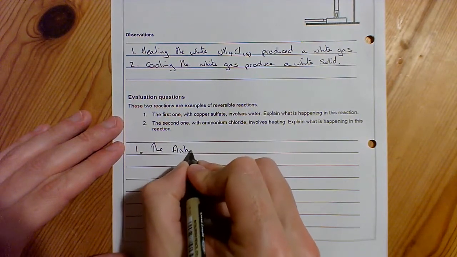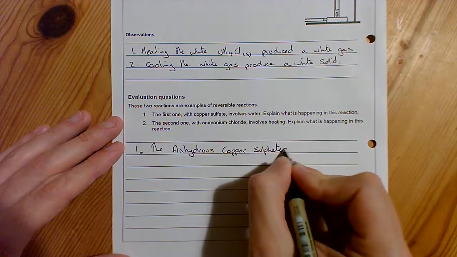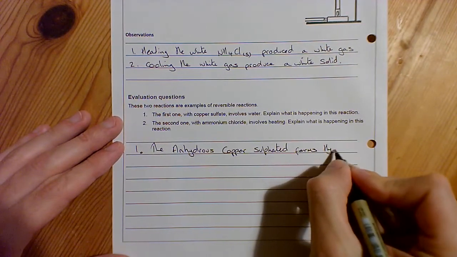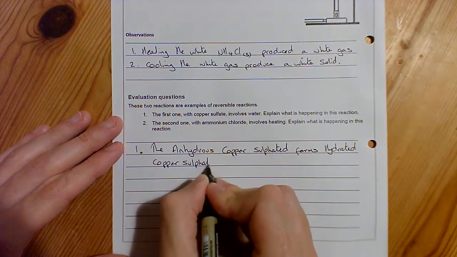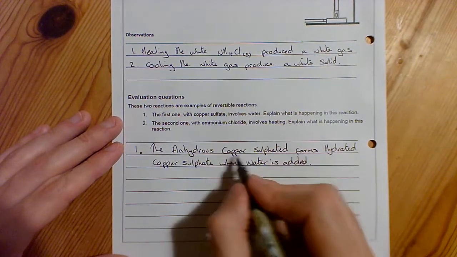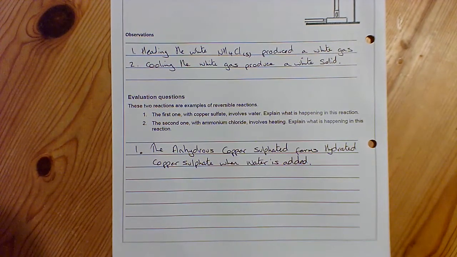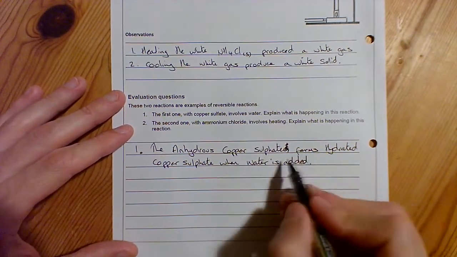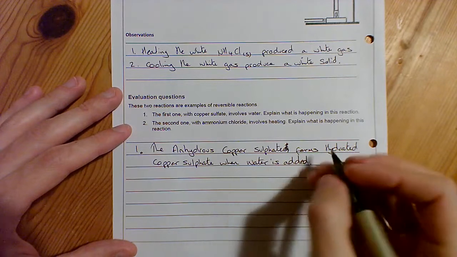So the anhydrous copper sulfate forms hydrated copper sulfate when water is added. Now actually, anhydrous copper sulfate is used to test for water. If you have an unknown liquid and you're not sure if it's water or not, and you add anhydrous copper sulfate, it will turn blue, and that is a positive test for water. That's where that D came from. And when it's heated up, that hydrated copper sulfate will then reform into anhydrous copper sulfate.